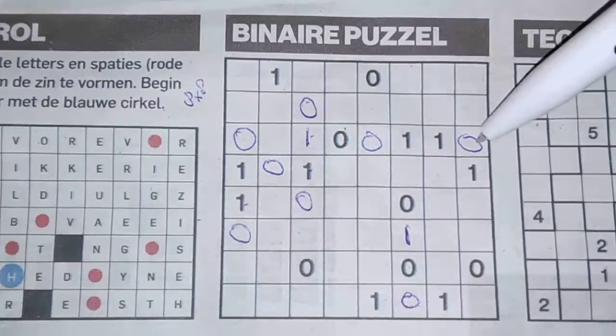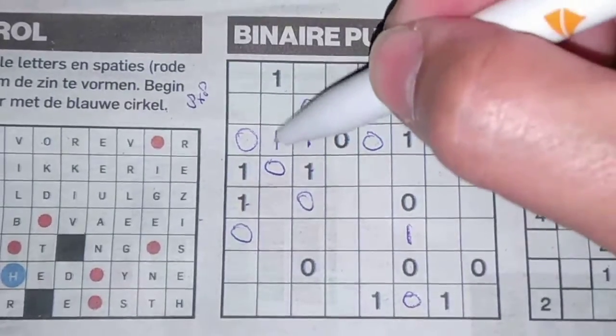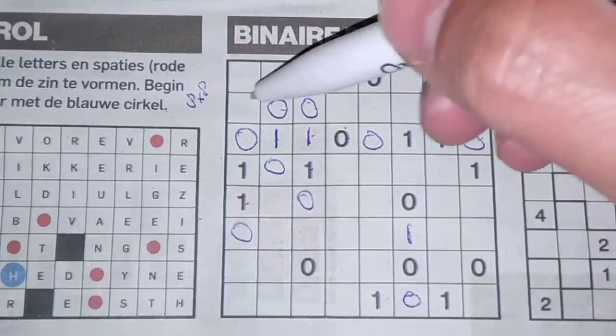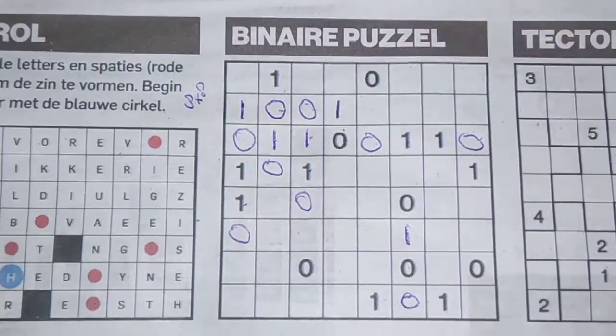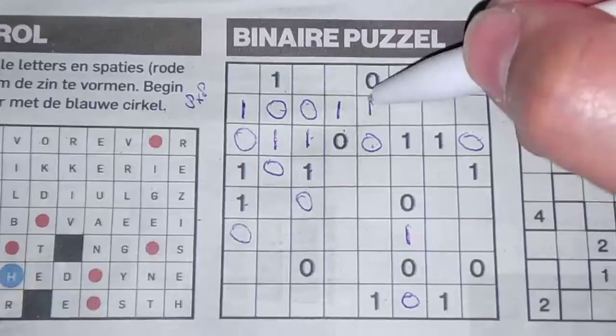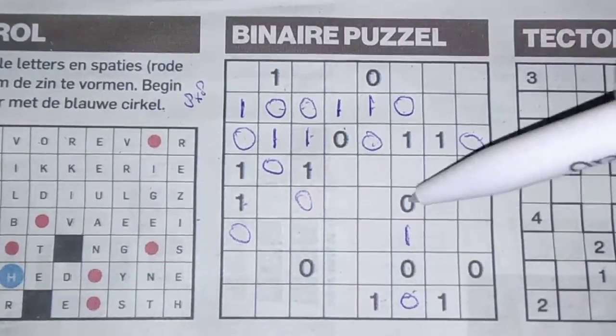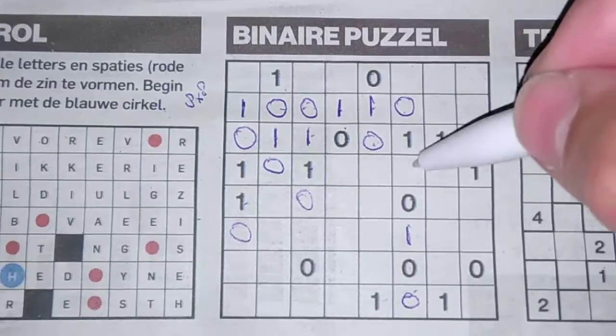1, 2, 3, 4, four zeros, so the rest are ones. Between two ones comes a zero. Double 0, here a 1, then 1. Between two zeros comes a one. Double 1, here a 0, then 0. 1, 2, 3, 4, four zeros, so the rest are ones.